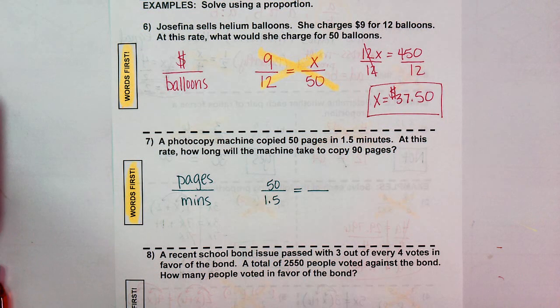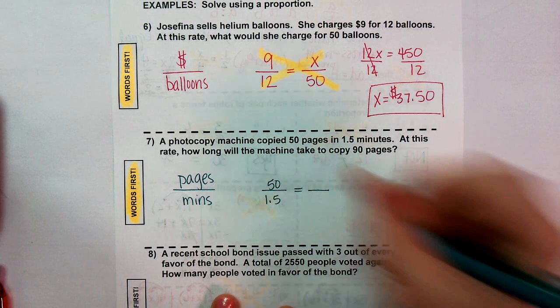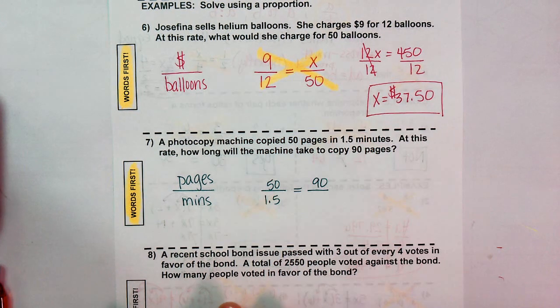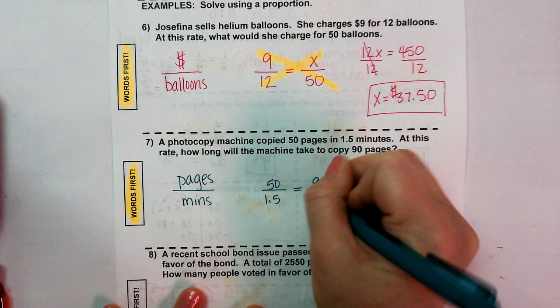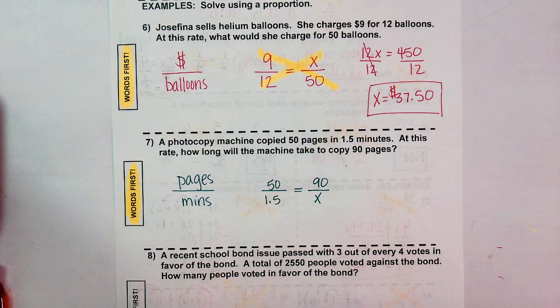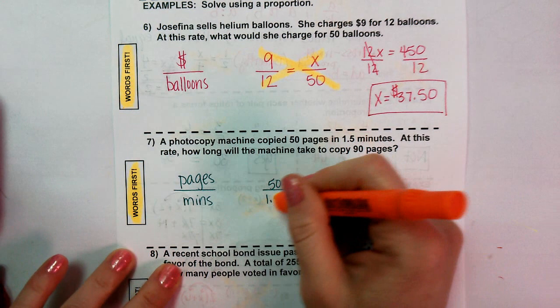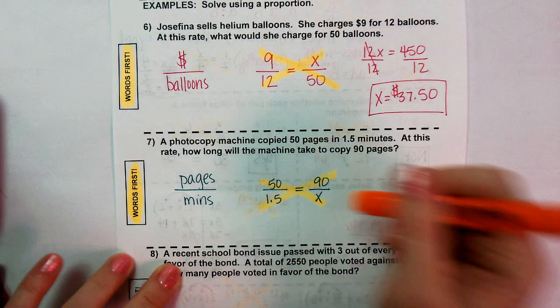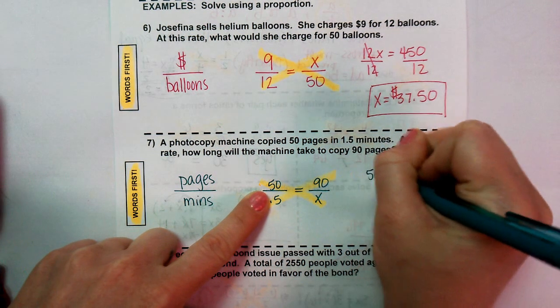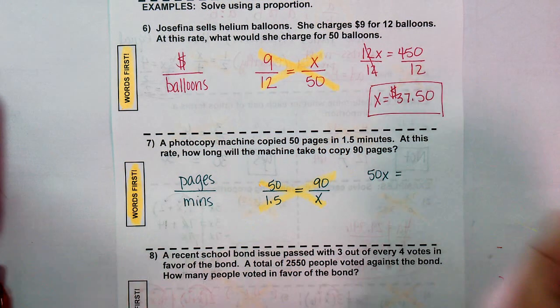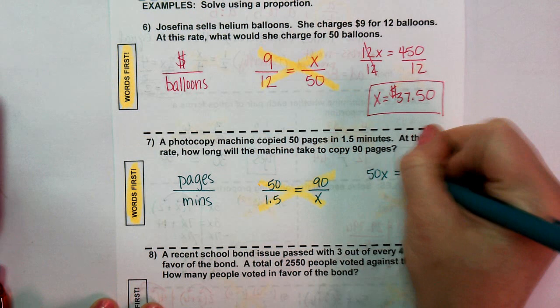How long will it take to copy 90 pages? Pages goes on top, 90. And they want to know how long, so that's my x. Cross multiplies, it's close, yeah. So I have 50x equaling 1.5 times 90, which equals 135.